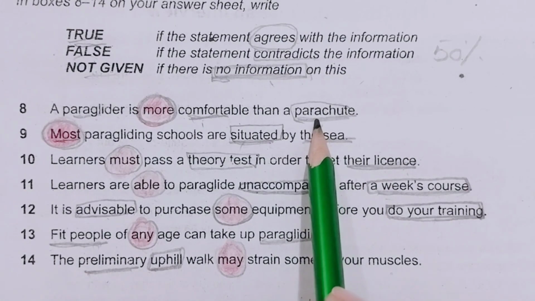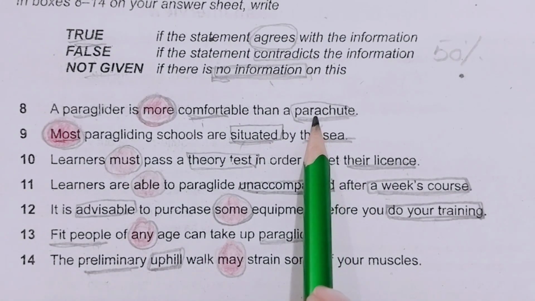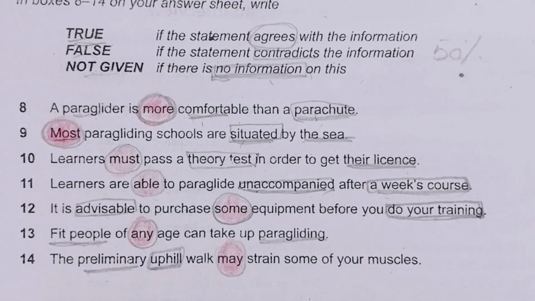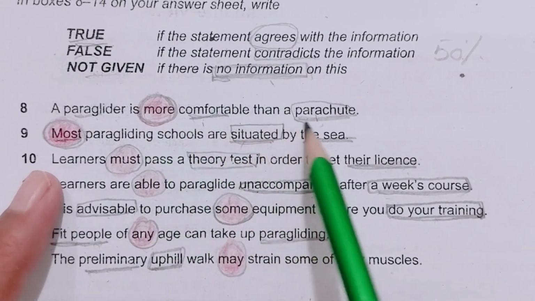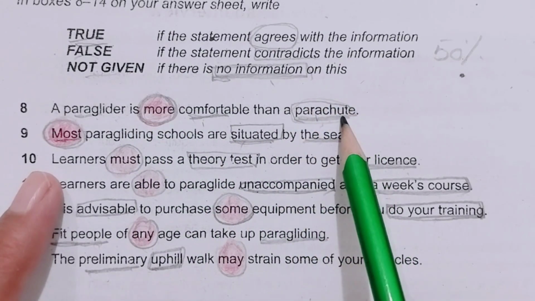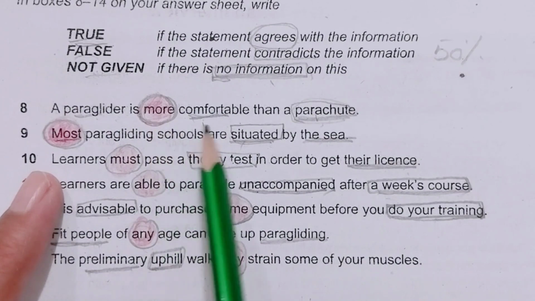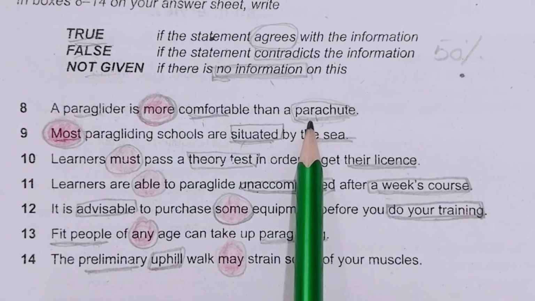So here the examiner, actually, when you solve your reading or your listening, just try to find out where the examiner wants to make us confused. So here the examiner wants to make us confused that a paraglider is more comfortable than a parachute. So we will see whether a paraglider is more comfortable than a parachute or not.